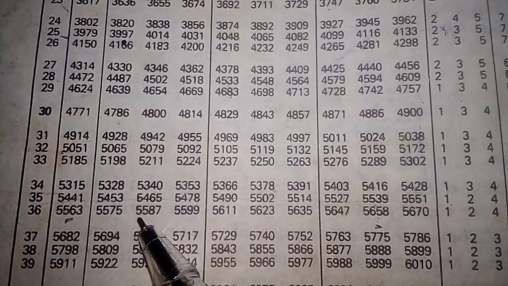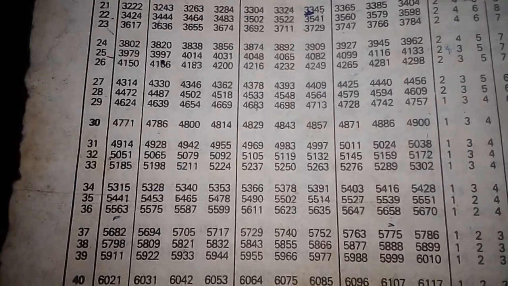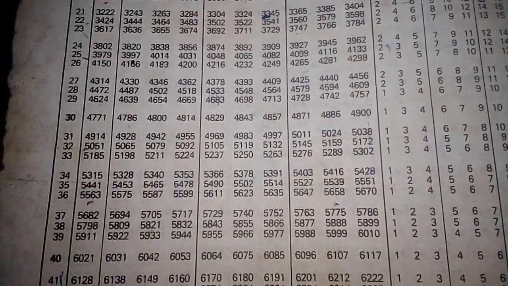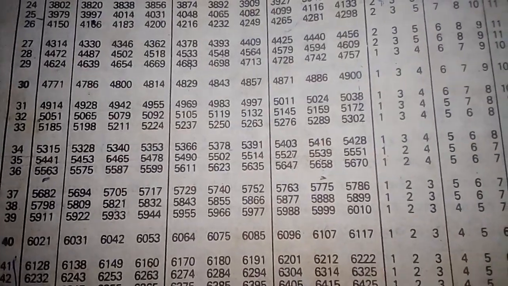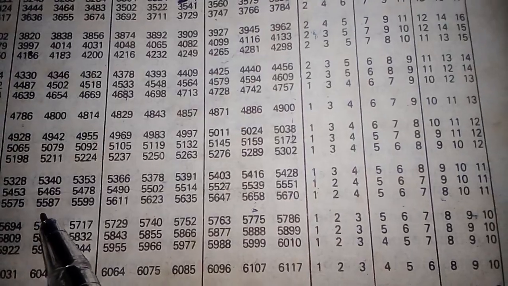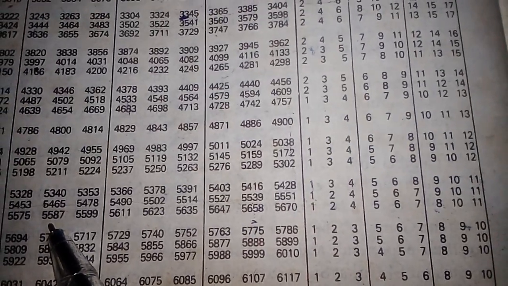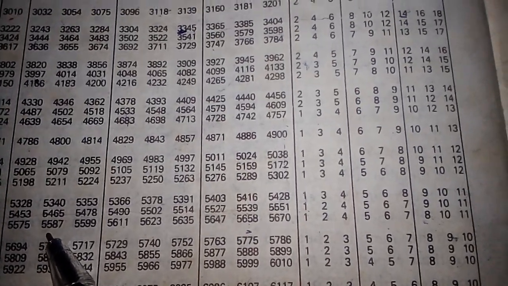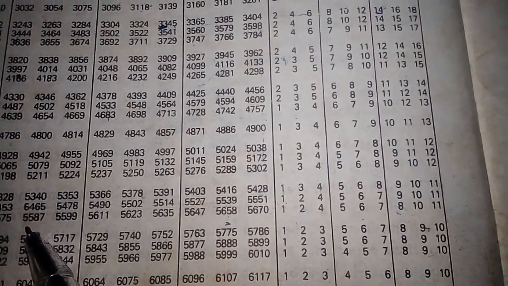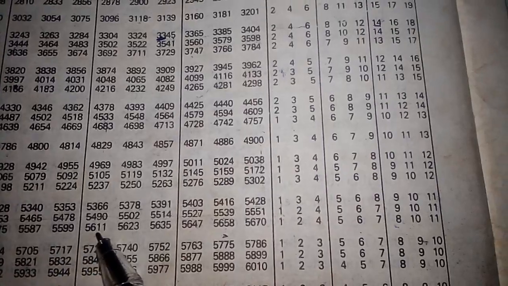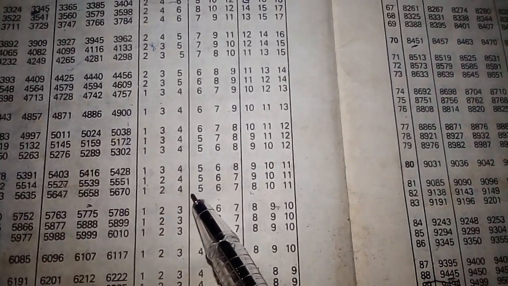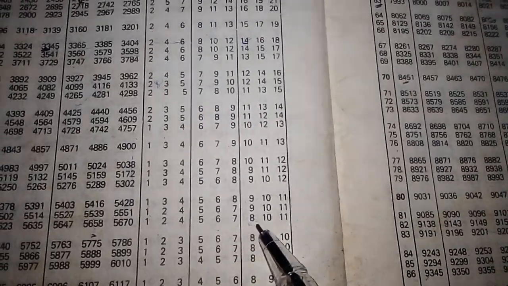So we have 5, 5, 8, 7. I've written it down. So let's do it again. 0, 1, 2, 5, 5, 8, 7. Then difference 7. So we go to our difference, we count 1, 2, 3, 4, 5, 6, 7.